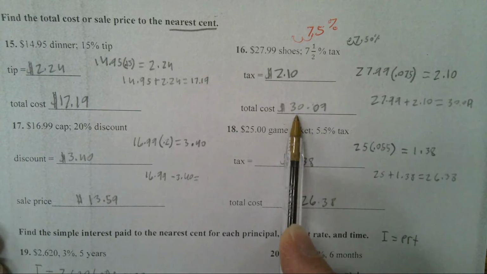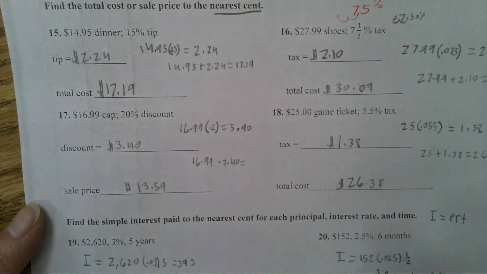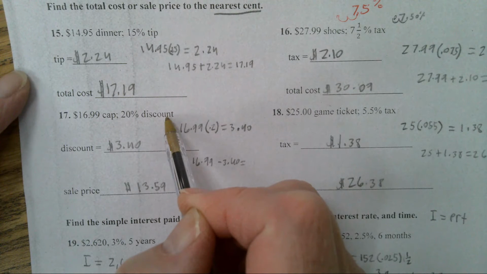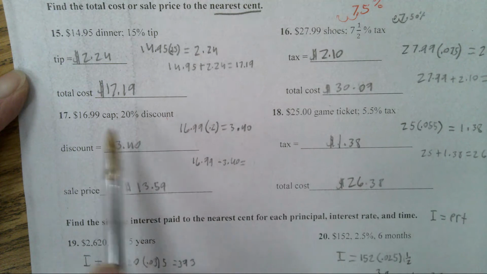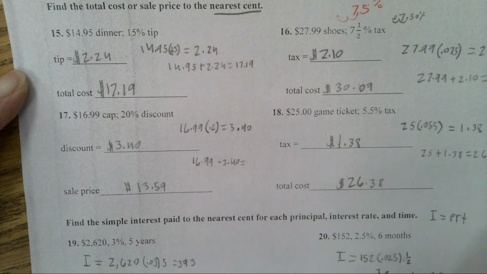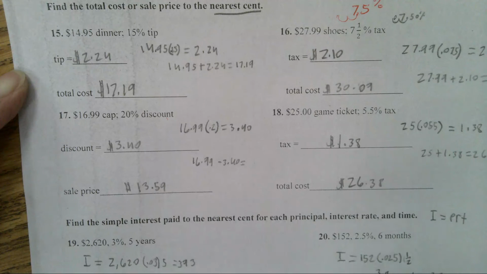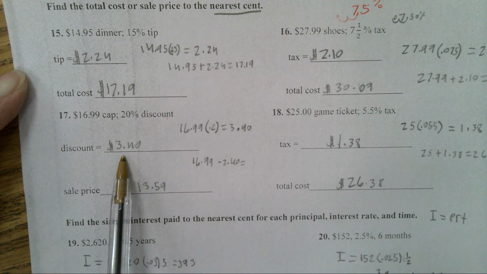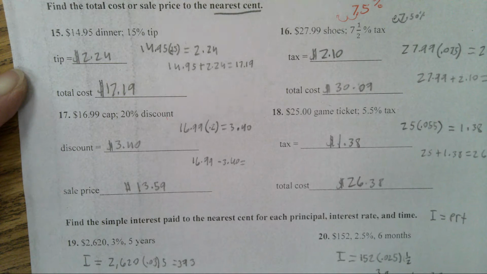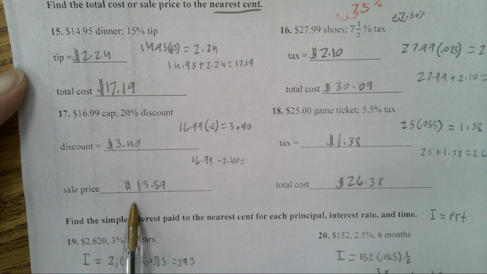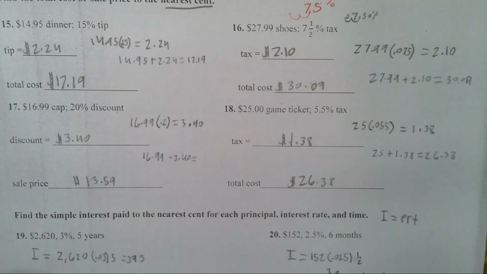Okay. Number 17. This is a discount. So when you have a discount, you're going to subtract. So you take $16.99 times 2/10. That gives you $3.40. That is your discount. It's a discount, so you subtract $16.99 minus $3.40. The sale price is $13.59. Any questions?